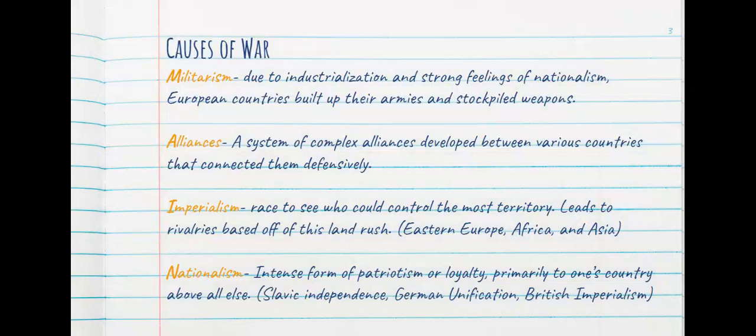Let's go back and talk about imperialism. Imperialism is another thing that we touched on in our 19th century unit. Imperialism is this kind of land race. You see these rivalries develop in Africa, in Eastern Europe, and in Asia.